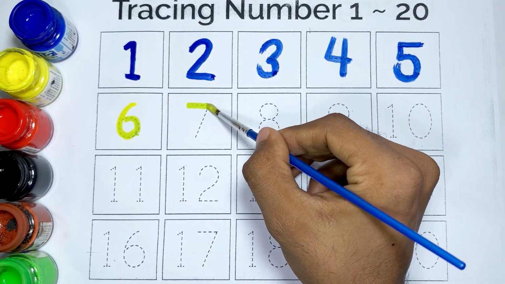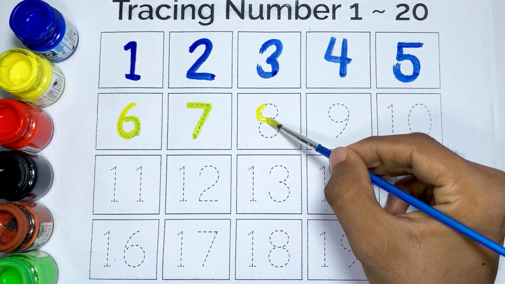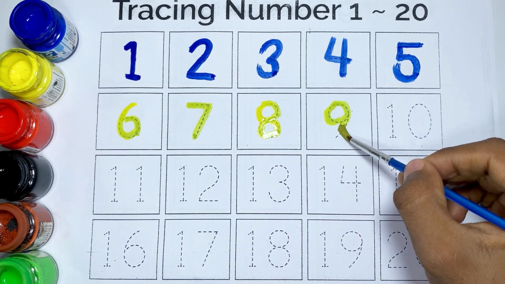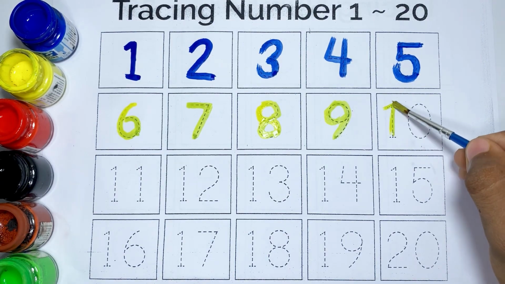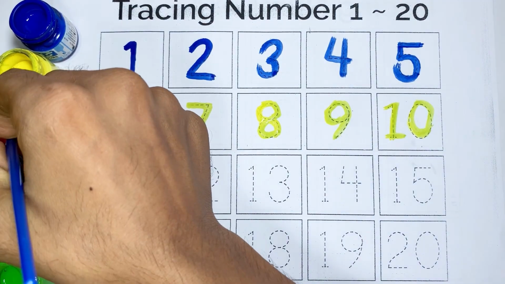6, 7, 8, 9, 10. Now you draw 11 and use red color.